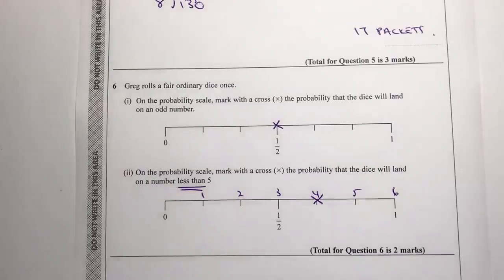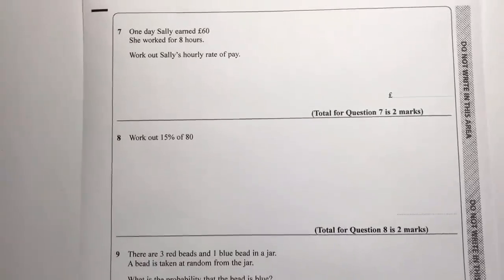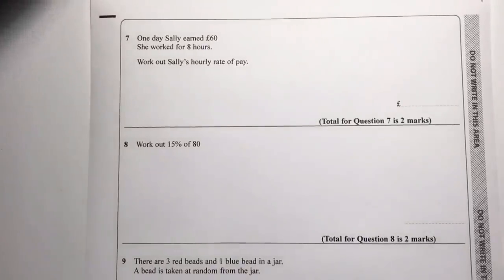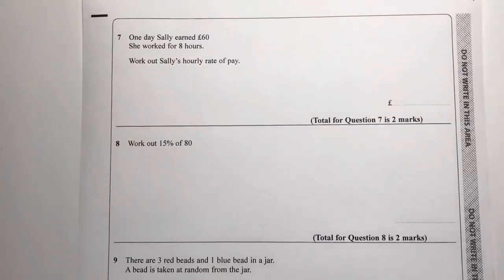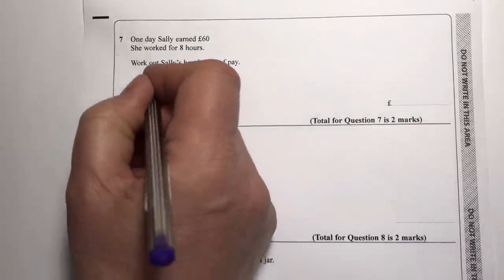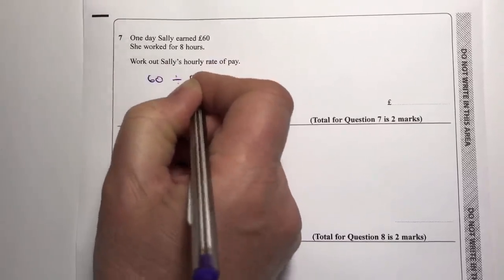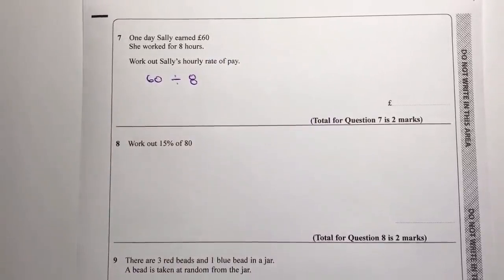Okay, let's move on then to question number 7. Now with question number 7, we're being asked to work out Sally's hourly rate of pay, and guess what? It's another short division. It's exactly the same as the previous question number 5. Okay, so again, as I mentioned, short division is well worthwhile getting to grips with, because what we're saying is if she earns £60 and she worked for 8 hours, that's going to be 60 divided by 8. Okay, so the number of hours that she worked was 8 and she earned £60.